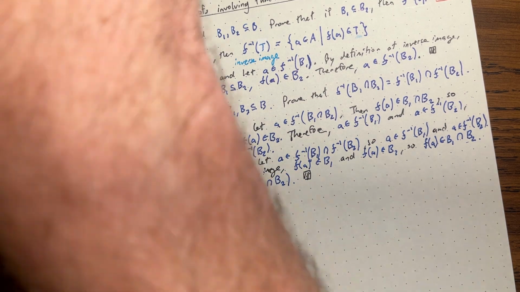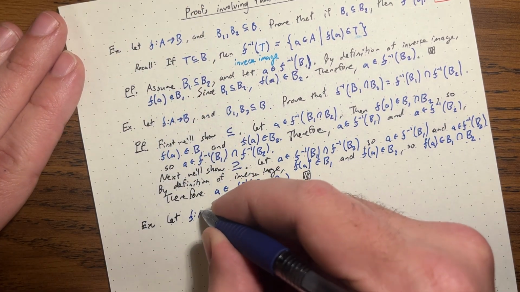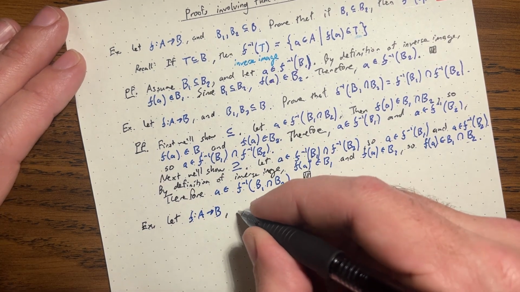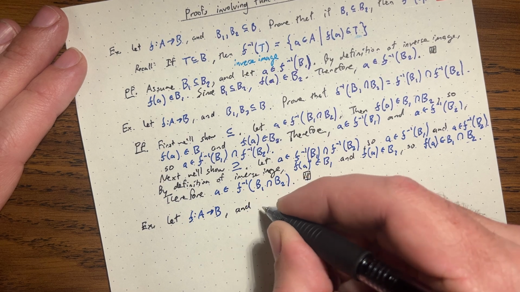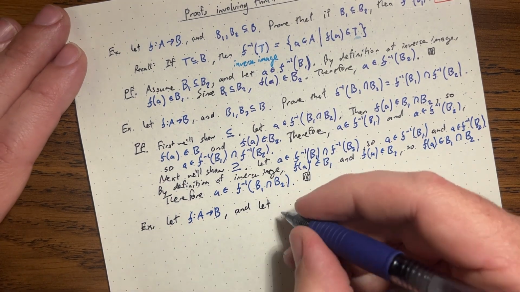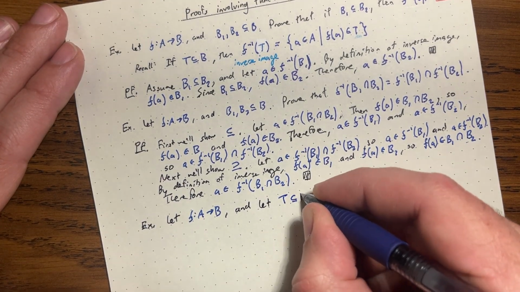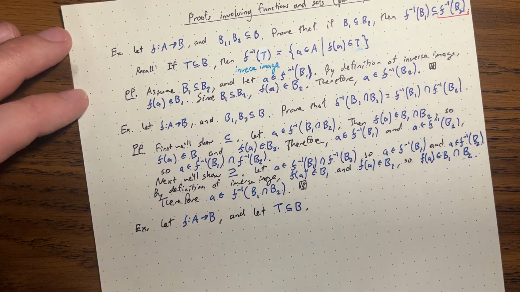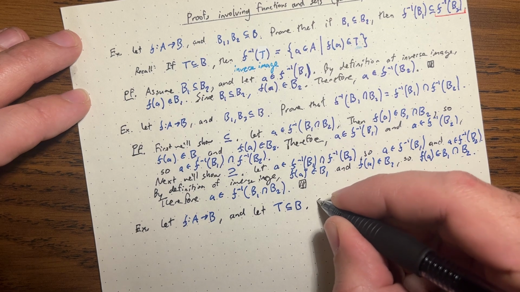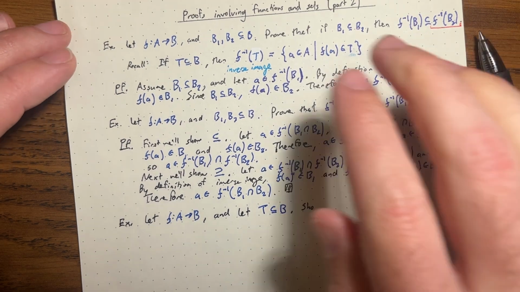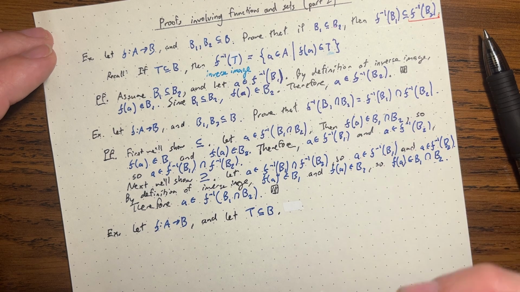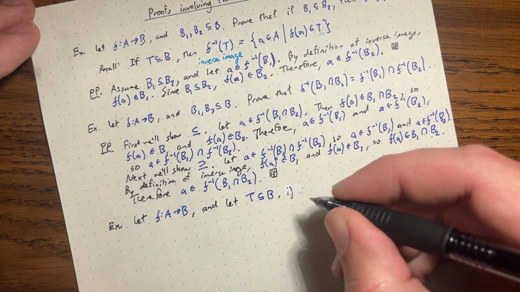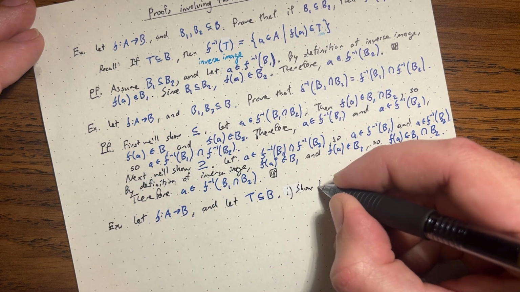Let f be a function, and we'll let T be a subset of B. So I just have one subset of B this time. And then we want to show that. Actually, we'll do two things. So we have a two-part problem. So number one, let's show that.